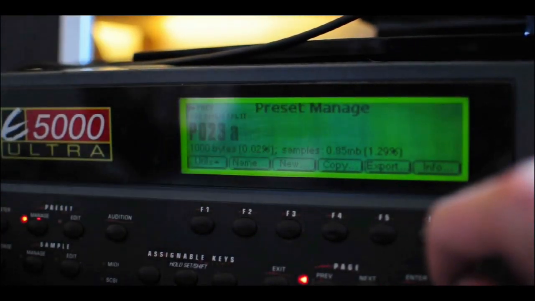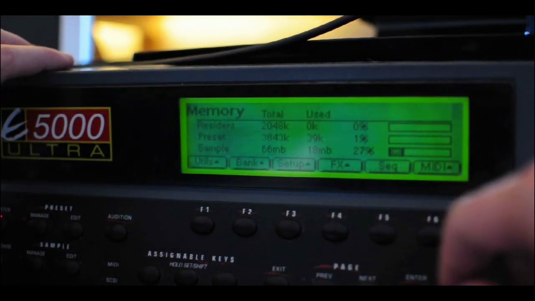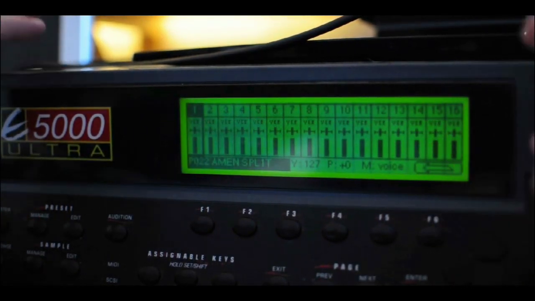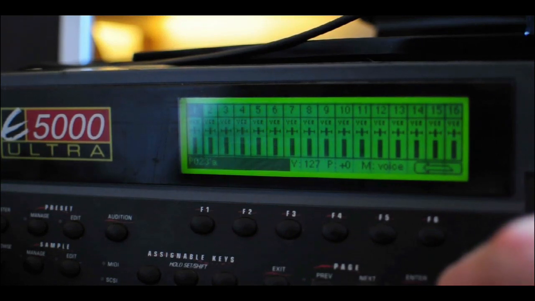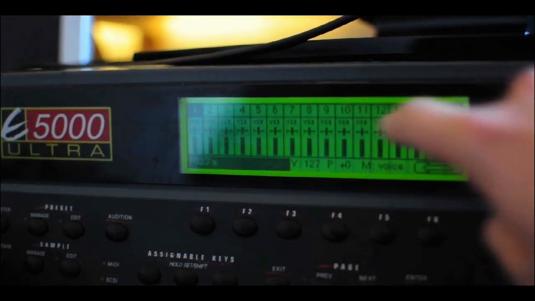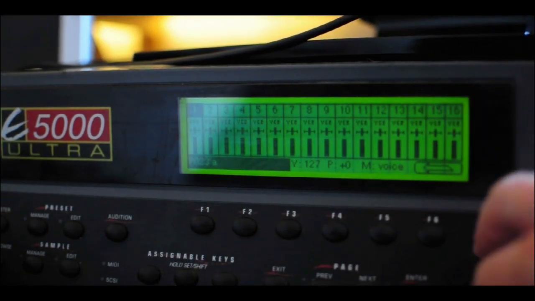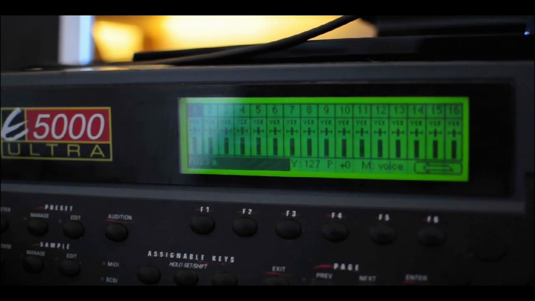Now with this preset, it's called A at the moment, but I know it's the Amen. So I'm going to go to my master and choose that A preset. Okay, so that's on MIDI channel 1. These are all MIDI channels 1 to 16, which you can go through with the up and down, obviously. And it should work.